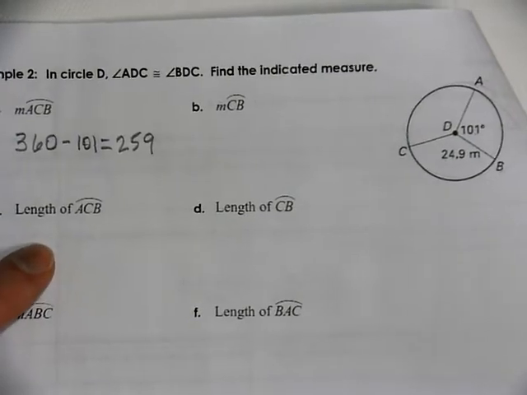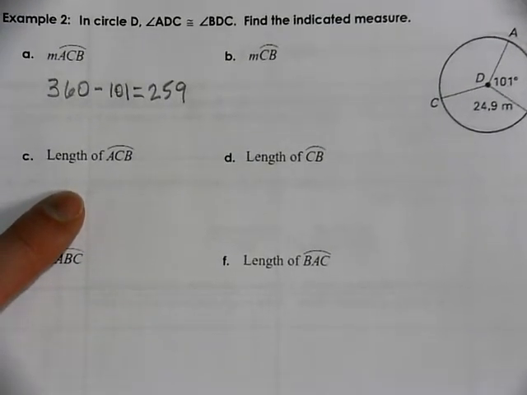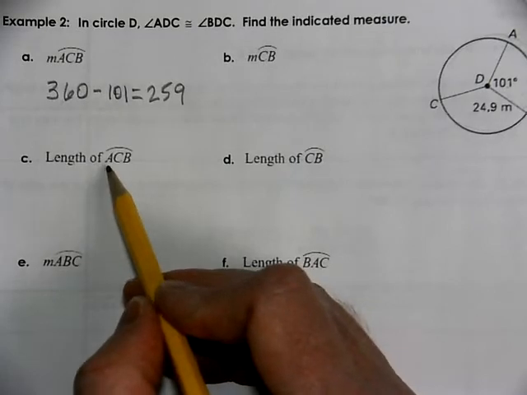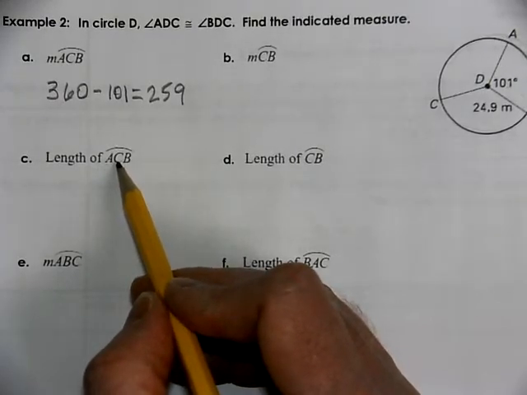Let's jump on down here right below it, and we're going to talk about the arc length of ACB.